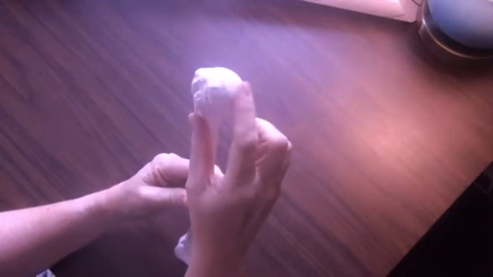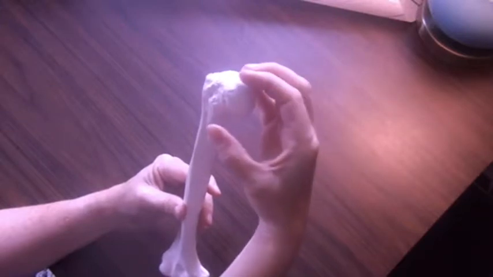This is the head of the humerus. This ball part on top is the part that's going to articulate with the glenoid cavity of the scapula. The head of the humerus is always going to angle medially because the glenoid cavity is angled laterally and they have to be able to make a connection there. So the head of the humerus is always going to face medial.